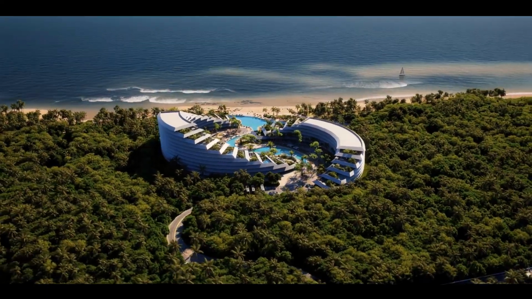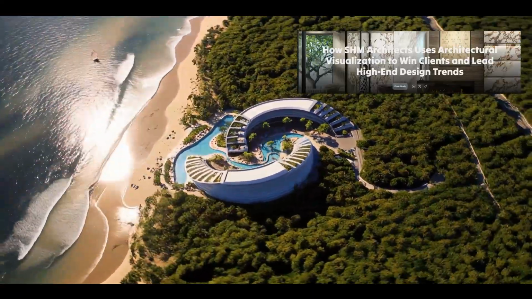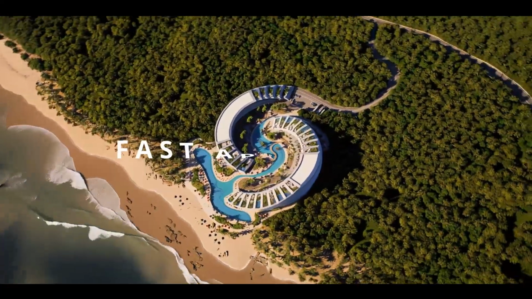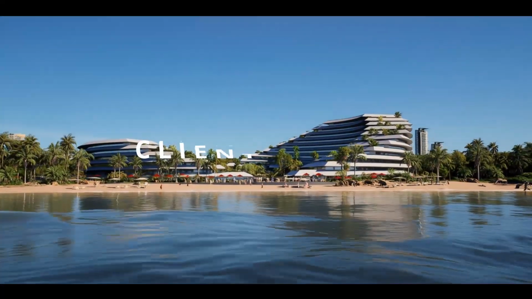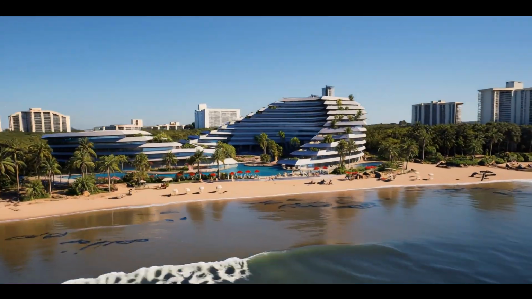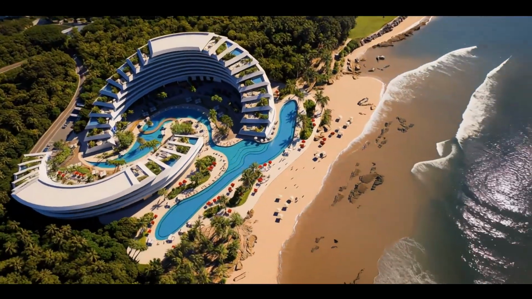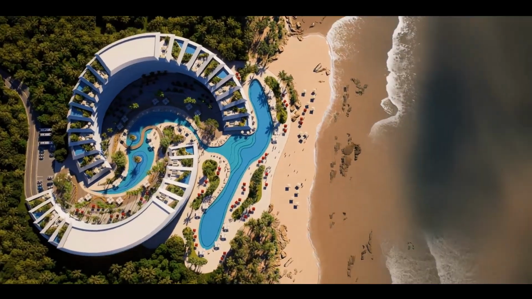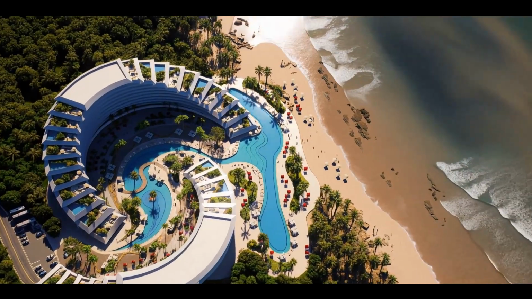Do you know SHM Architects switched from static renderings to real-time animated walkthroughs? The result? Faster approvals, fewer revisions, and a stronger client trust through clearer communication. Here's the reality. Animations stop the scroll, communicate design intent instantly, and position you as innovative. Top firms are using AI animations to close deals faster and command premium fees.